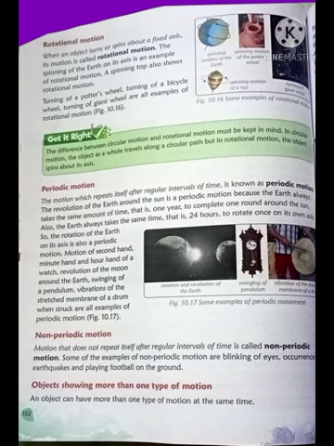Non-periodic motion. Motion that does not repeat itself after regular intervals of time is called non-periodic motion. Some examples of non-periodic motion are blinking of eyes, occurrence of an earthquake, and playing football on the ground. Objects showing more than one type of motion. An object can have more than one type of motion at the same time.